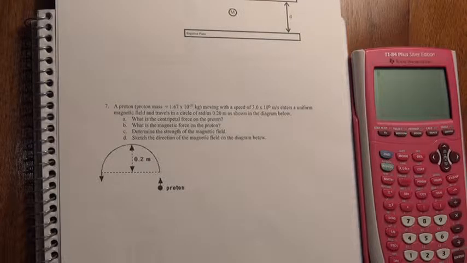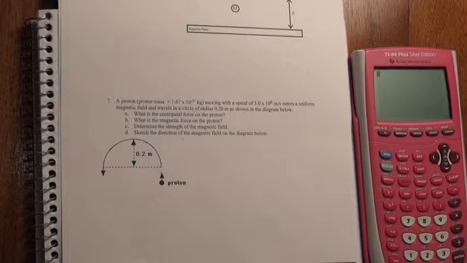Alright, and now we have reached problem 7 of the final exam review guide, which reads, a proton (proton mass is equal to 1.67 times 10 to the negative 22nd kilograms) is moving with the speed of 3.0 times 10 to the 6th meters per second, and enters a uniform magnetic field and travels in a circle of radius 0.20 meters as shown in the diagram below. That's this diagram here. And first it asks, what is the centripetal force on the proton?